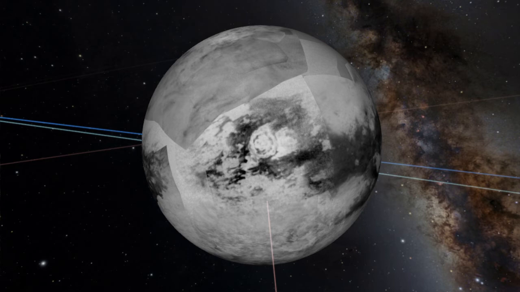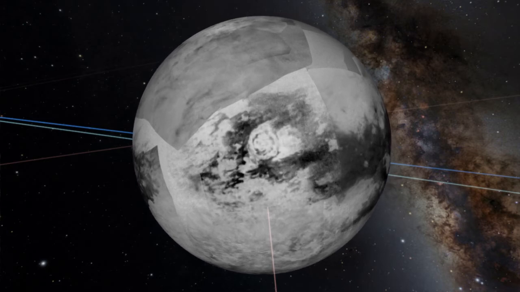Now, it's not liquid water because it's far too cold for water to be liquid on the surface of a world all the way out here. It's actually liquid methane. But there are lakes of it. It rains liquid methane. Titan has a whole precipitation cycle like we have, just with methane instead of water.